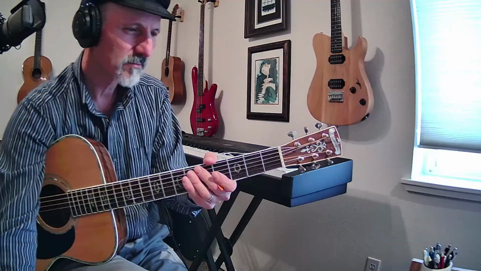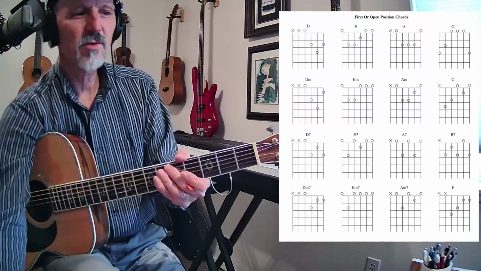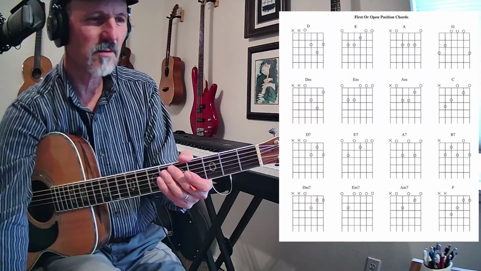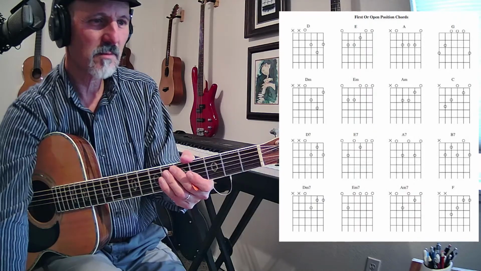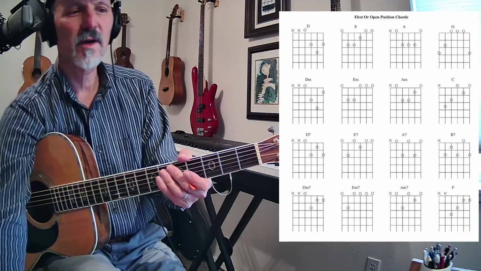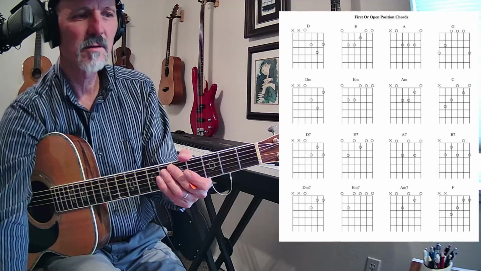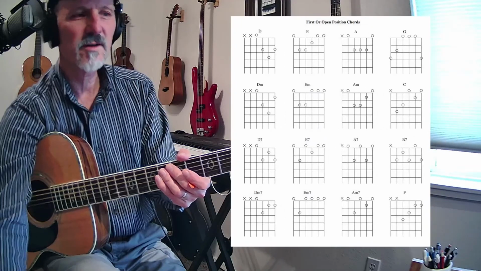Let me pull up some chords here for you to look at. Here's my open position chord chart. Let's see if I can get that to where it'll work. No. I'm trying to get it to where I can move it around. How come I can't move it around? There it is. I'm going to move it more into the center.